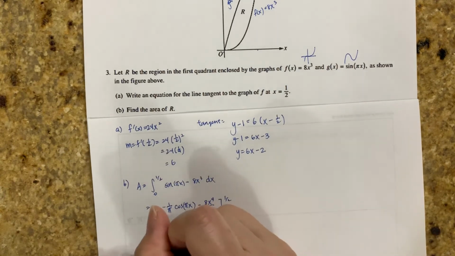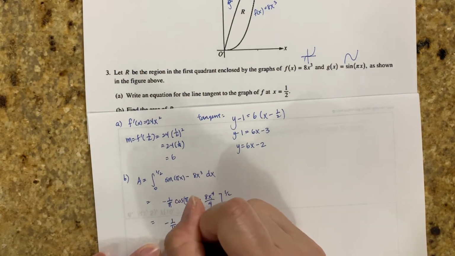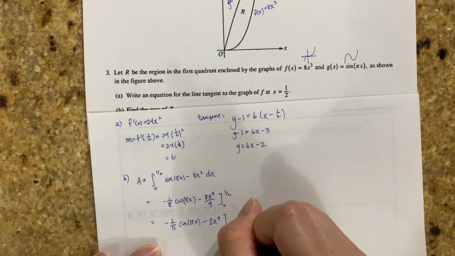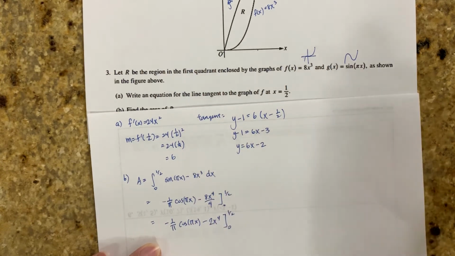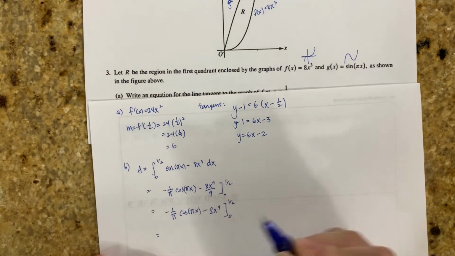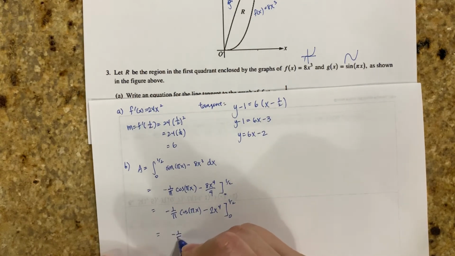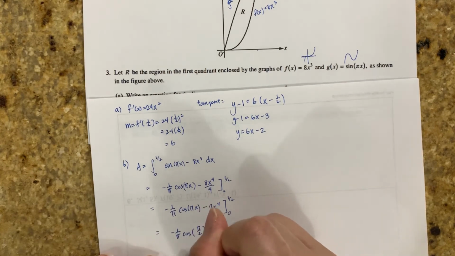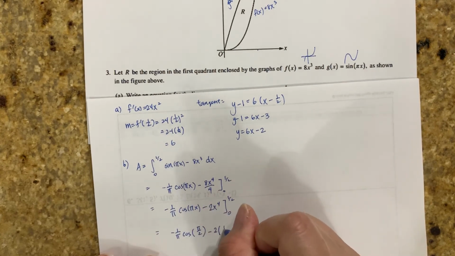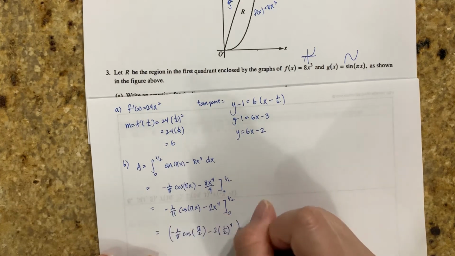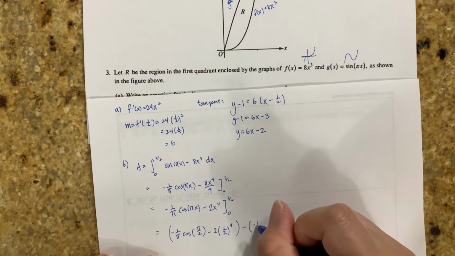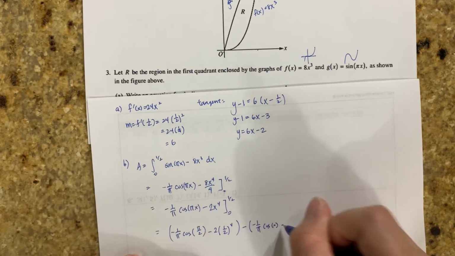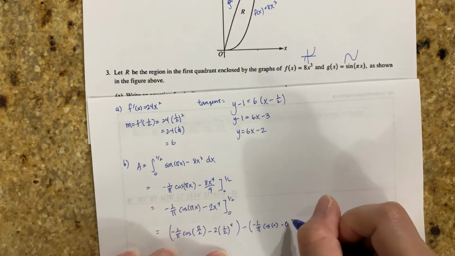Okay. That gives me negative 1 over pi cosine of pi x minus 2x to the 4th, from 0 to 1/2. Okay. All right. So now let's plug it in. You get negative 1 over pi cosine of pi times 1/2, so pi over 2, minus 2 times 1/2 to the 4th, minus negative 1 over pi cosine of pi times 0, minus 2 times 0.